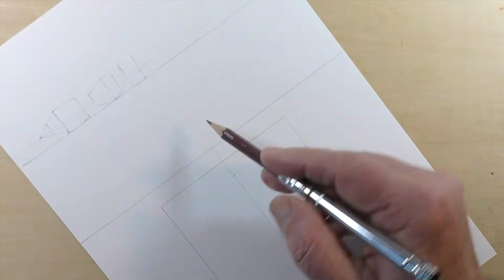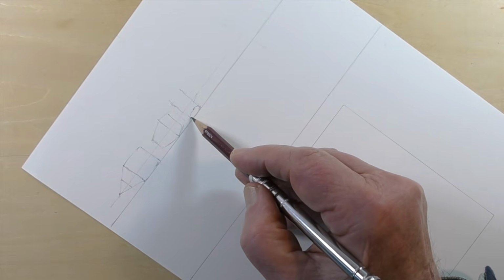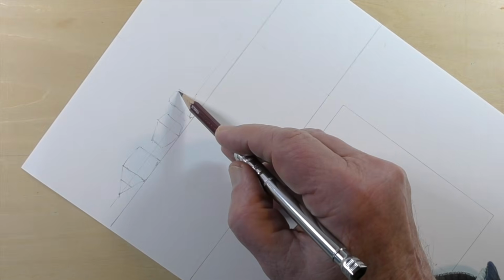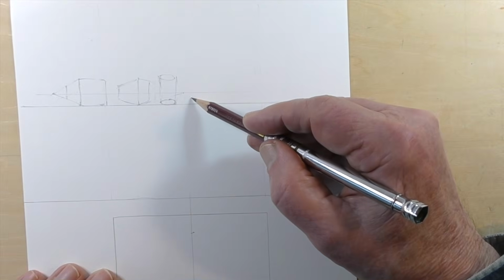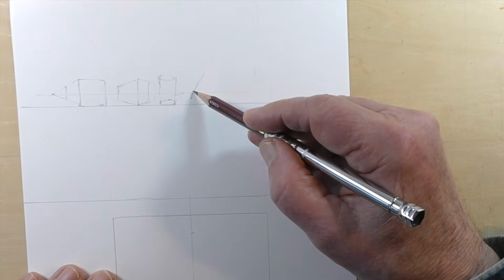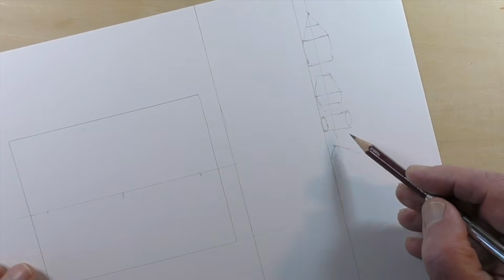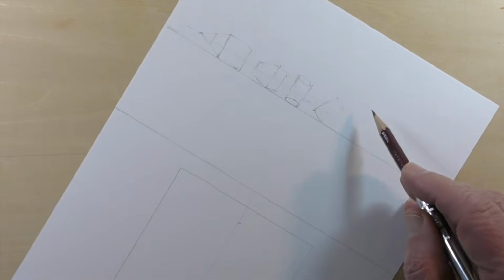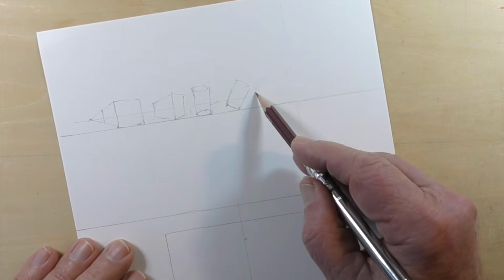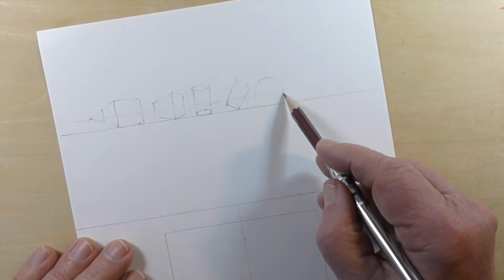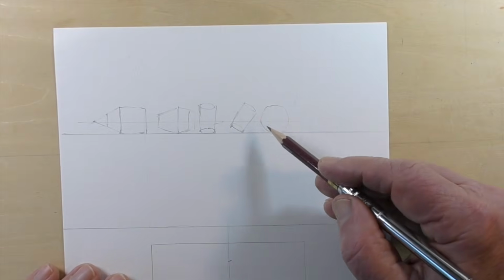Now I'm going to draw a cylinder, and it's straight up and down, and I'll show you how to make it more dynamic. So simply by turning it or tilting it, it creates an energy and a dynamism which are quite interesting. Now here I've drawn a circle.